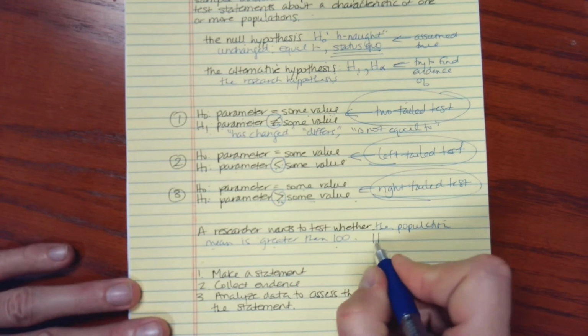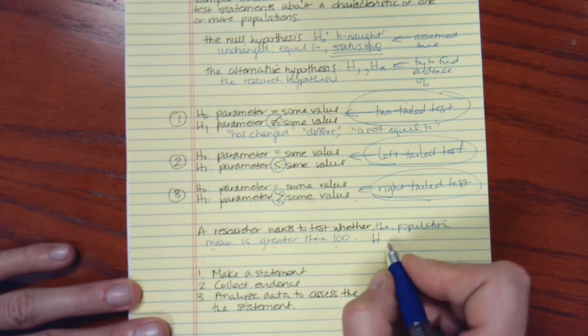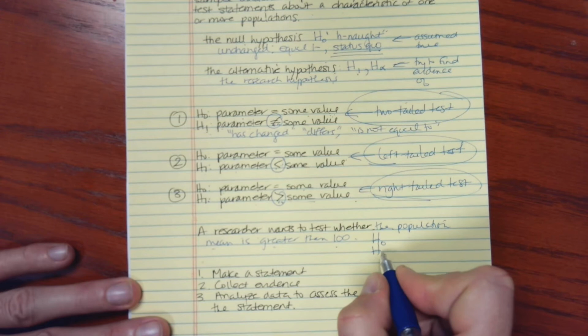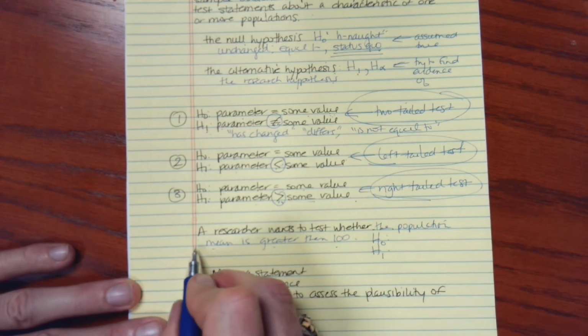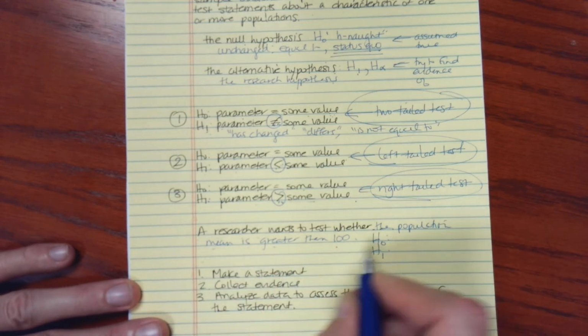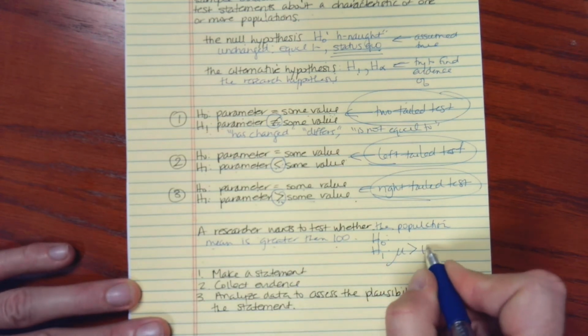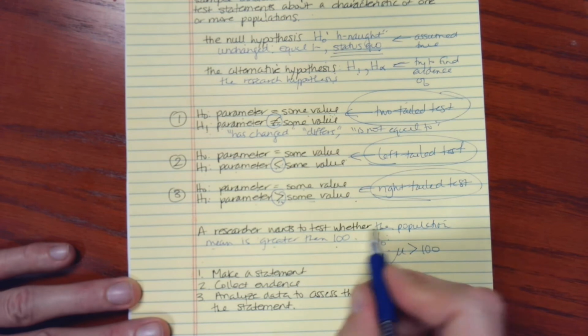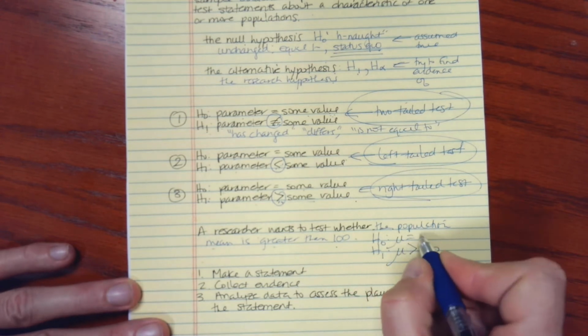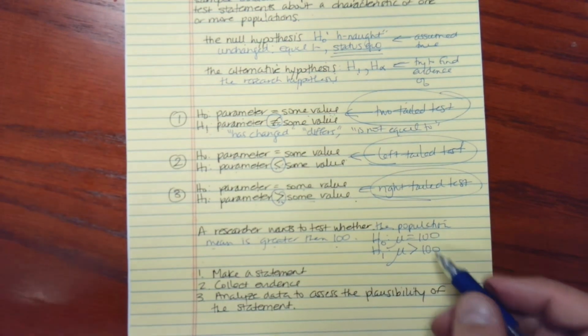When I'm setting up my two opposing hypotheses, H0 and H1, the alternative here is that the mean is greater than 100, and the null hypothesis would be that the mean equals 100. So that's how that would work.